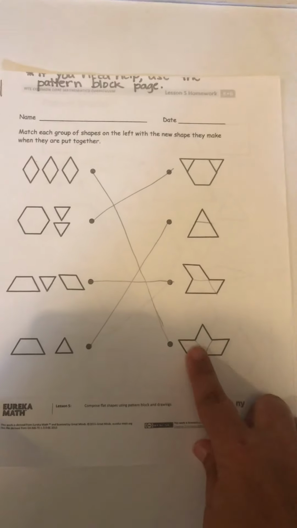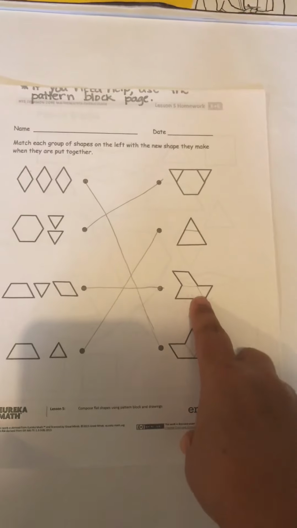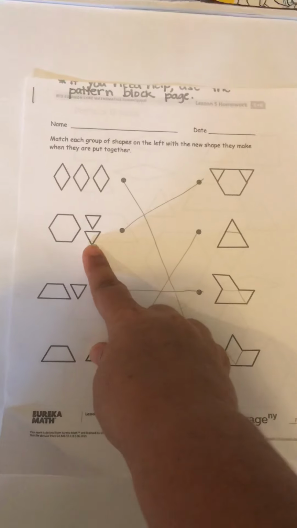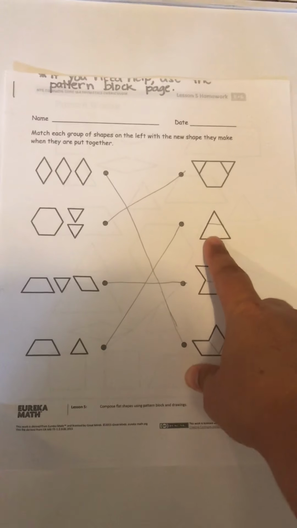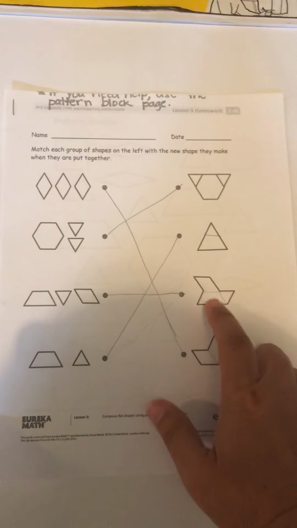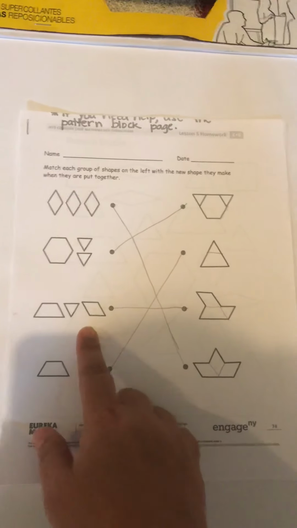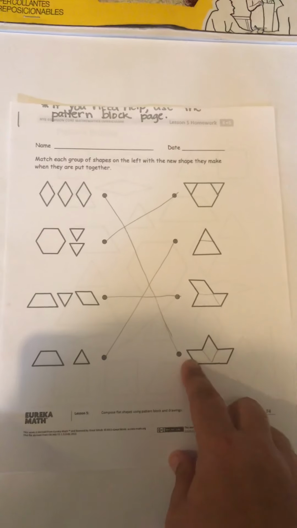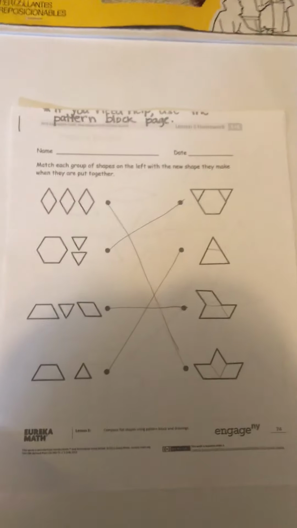All right, I drew on mine so I could see where the shapes would go. And that was what helped me match them. I had a hexagon and two triangles, so I matched that over here. I had a triangle and a trapezoid, so I matched that down here. I had a rhombus, a trapezoid, and a triangle. And then I had three rhombuses, or rhombi as they're supposed to be said, and that would go up there.